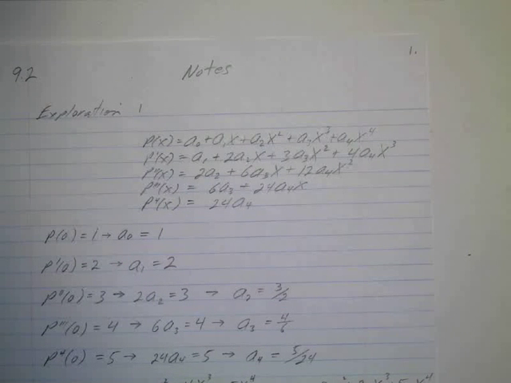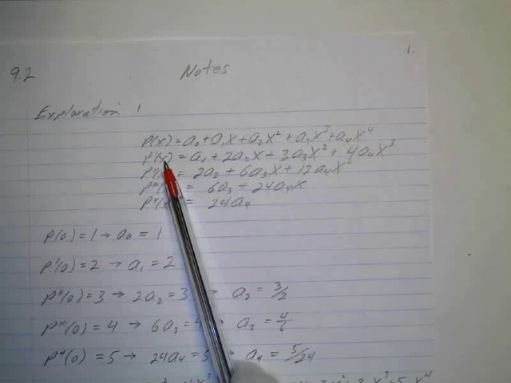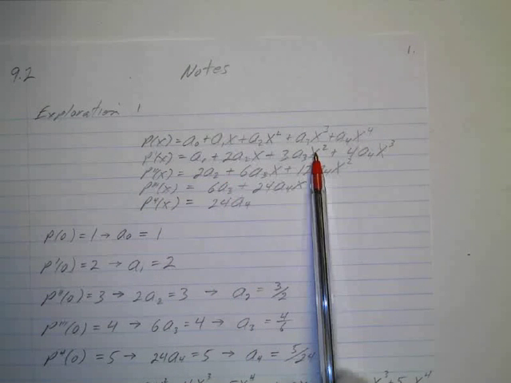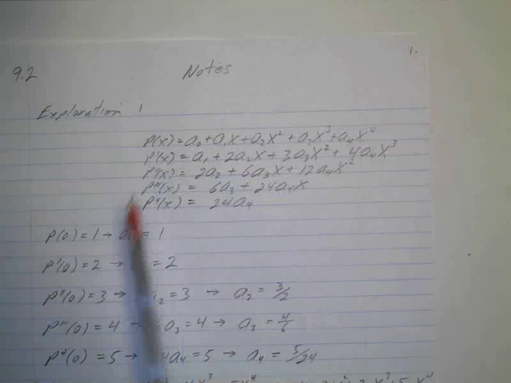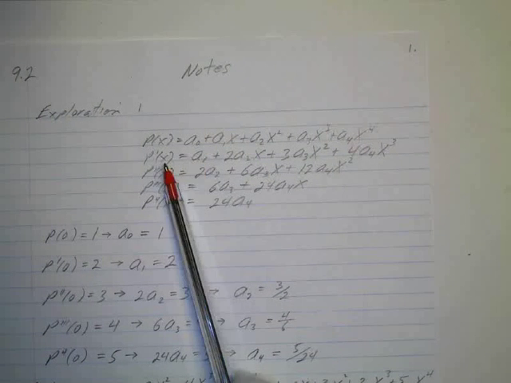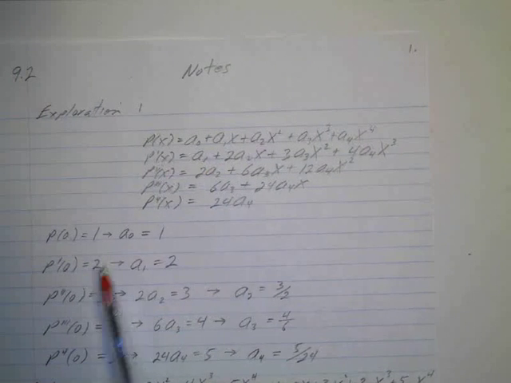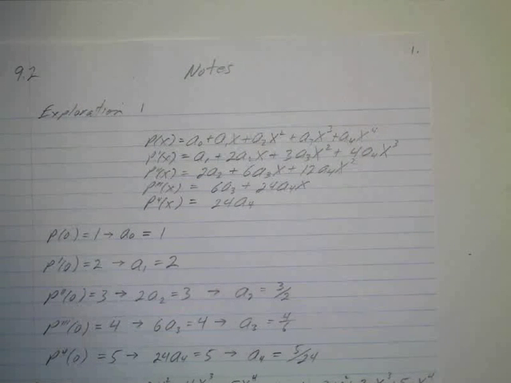If we put 0 in for the prime, we get a sub 1 is p prime of 0, but our stipulation is p prime of 0 equals 2, so that implies that a sub 1 will equal 2.